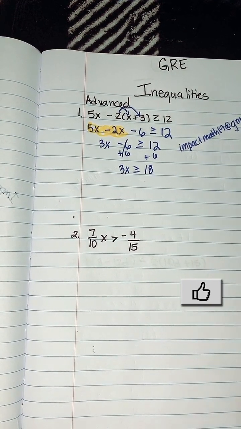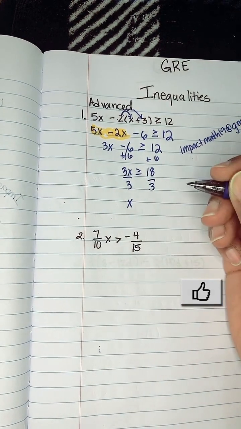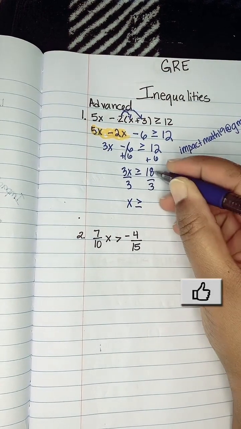So I want to divide by 3 here. Divide by 3. That's where I fell in love with teaching anyway, was at my community college. Which is greater than or equal to 18.